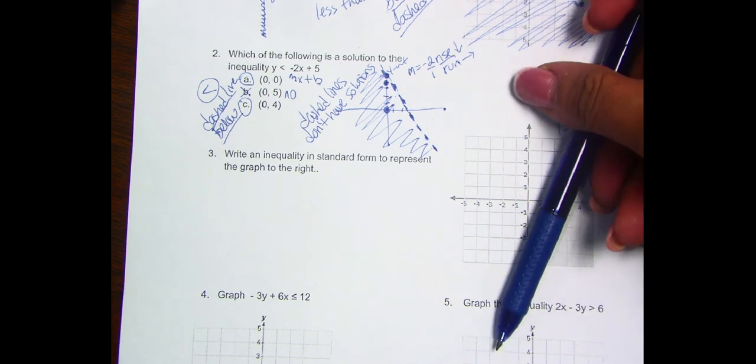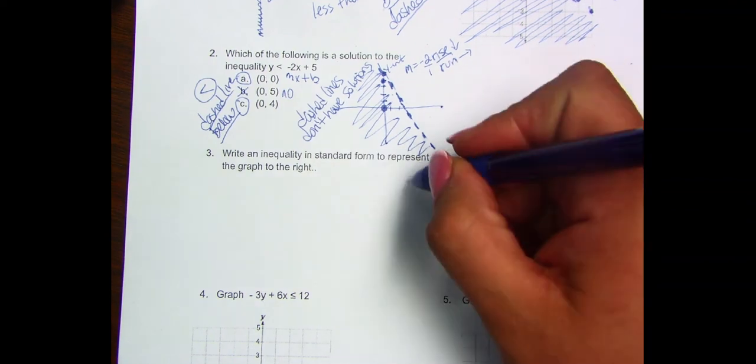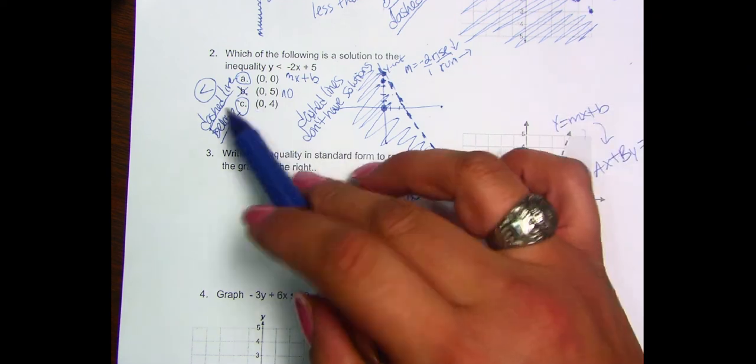All right, so let's go ahead and look at the facts. This is shaded to the right side, but we cannot say left or right. We've got to say above or below. So if this is the line, above will be this way and below will be this way. So right now we can say that it's shaded below. And then it's a dash line. So that means we're going to have a symbol that does not have the equal to, and it's going to show below. So lucky you, these previous two examples show below. So that means the symbol we're going to use is less than.